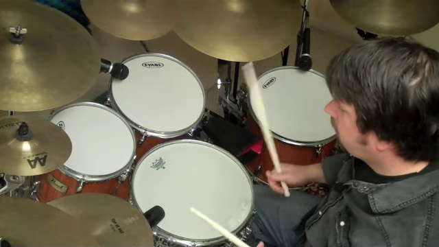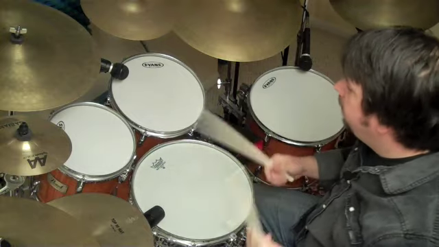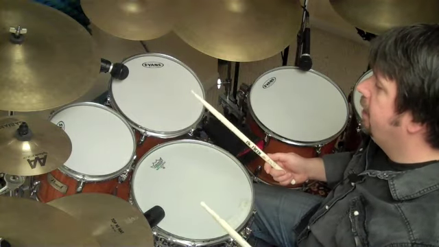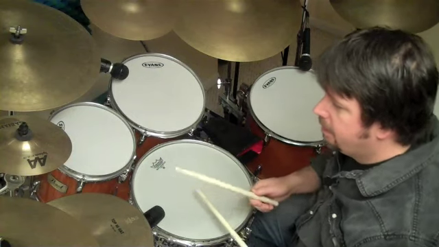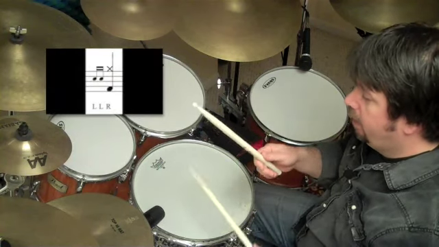So the way I use that, just add that to what you already play. Playing a basic drum beat, it's pretty common for folks to add a drag.